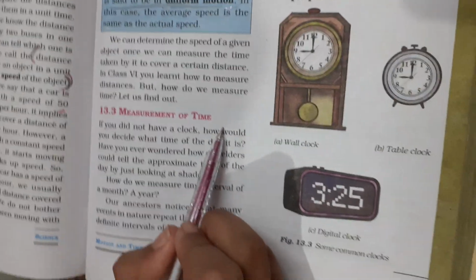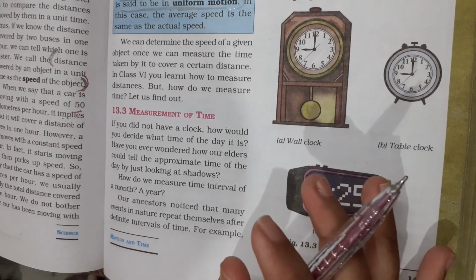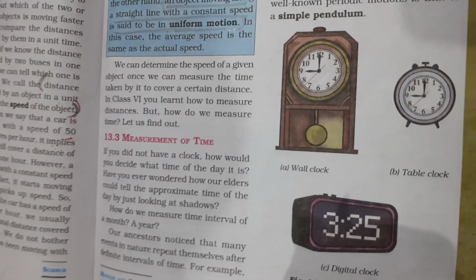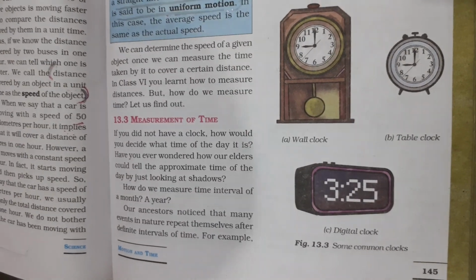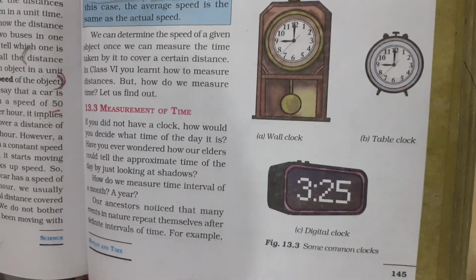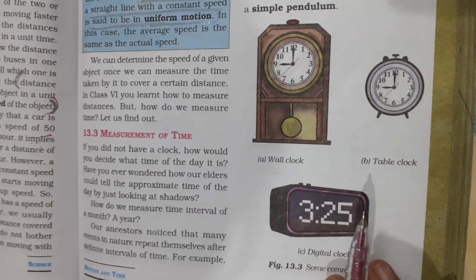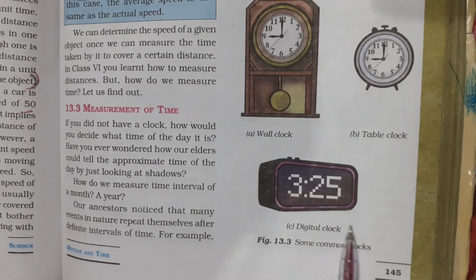Now measurement of time. So in ancient time, you know that there were no clocks, so how were people going to tell the time? The two main ways that you can tell easily are by watching the direction of the sun or watching the direction of stars. But now in this chapter we are going to see different types of clocks, like the pendulum, the normal table clock, and the digital one.